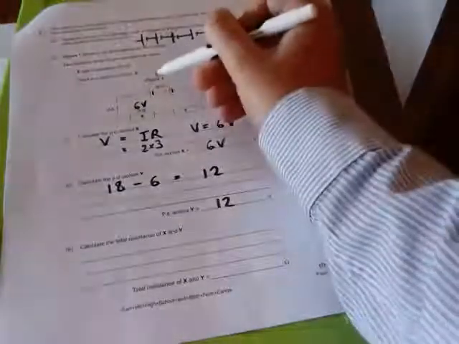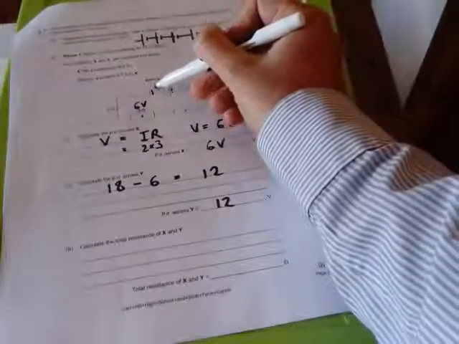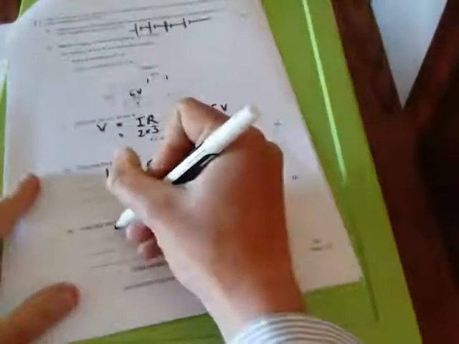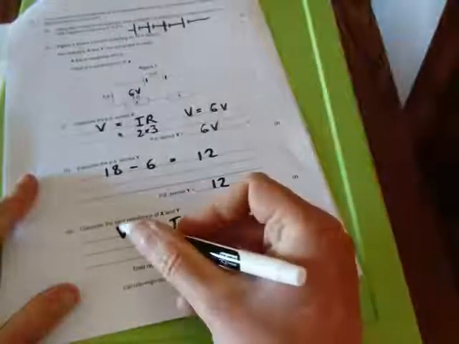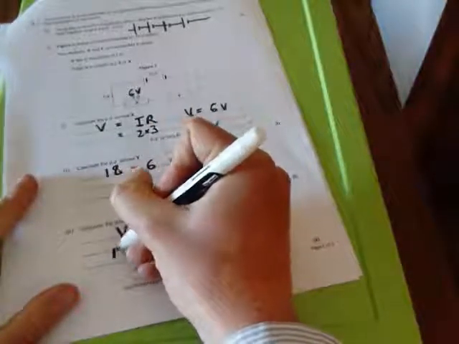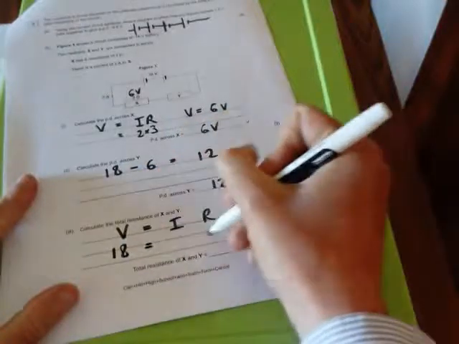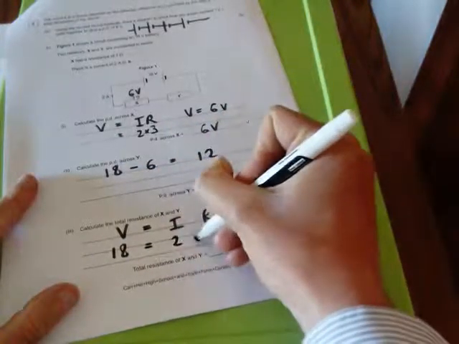Now to calculate the total resistance of X and Y, again, there's actually more than one way you can get to the answer, but probably the most straightforward, direct way is that we know the total potential difference and we know the total current. So we can reuse this equation. We're trying to find the total resistance. The total voltage, the total potential difference was 18. The total current is 2.